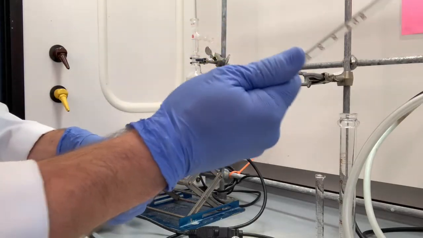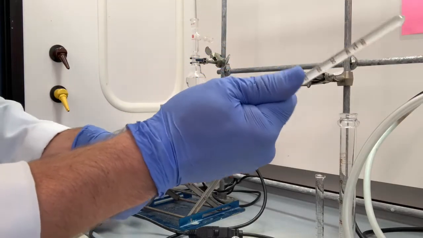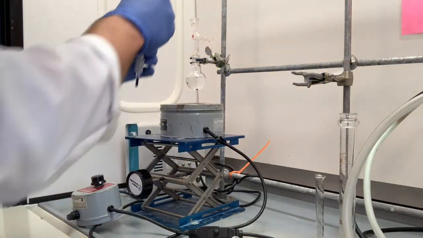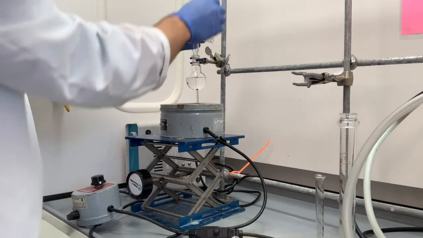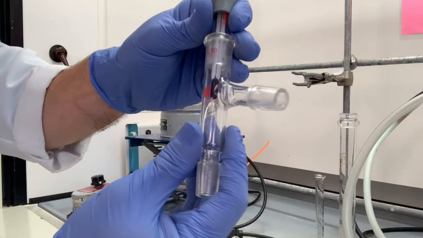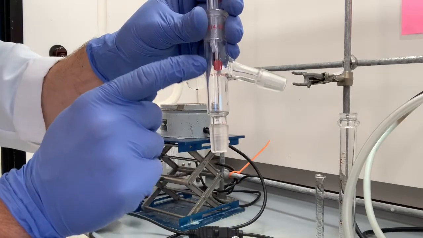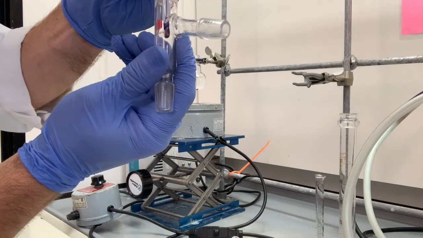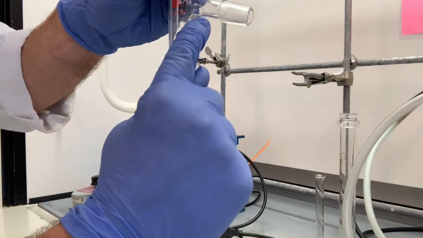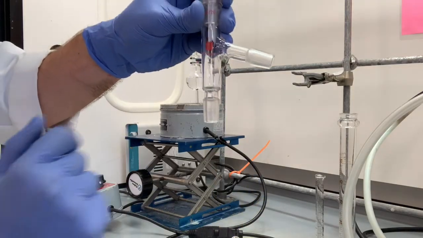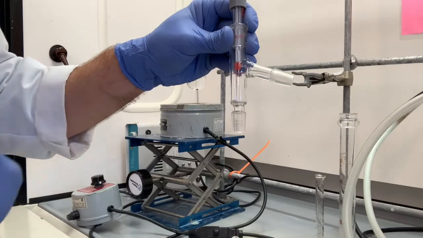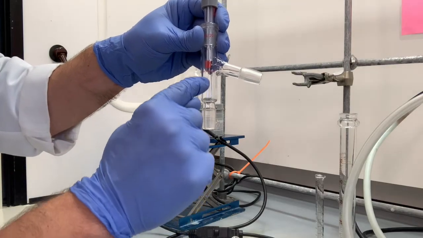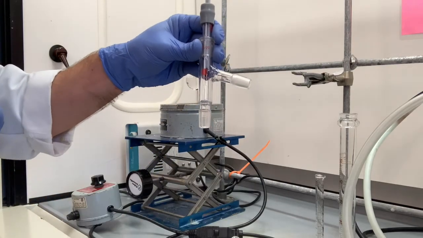Be careful not to really jam it in. You could break it, so just ease it in to about there. Now the height of that thermometer is extremely important. We want the bottom tip of the thermometer to be right at the same line as the bottom of this part of the three-way adapter. Oops, I went a little too high. That's really important because we want to read the temperature as our distillate is coming up and going over to the condenser.